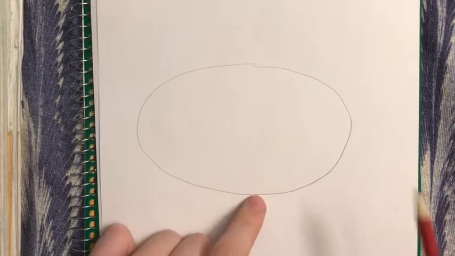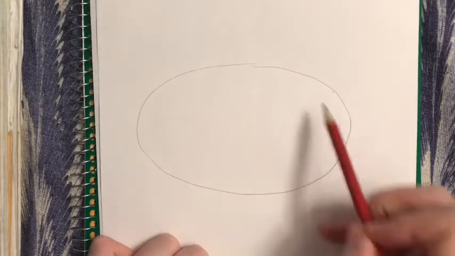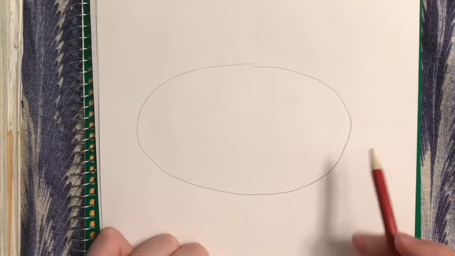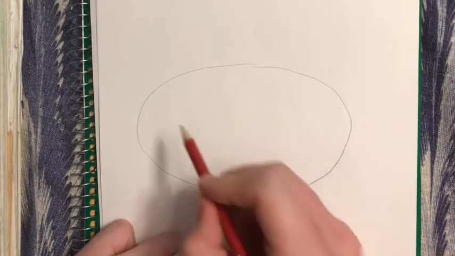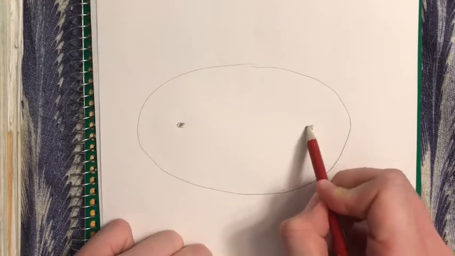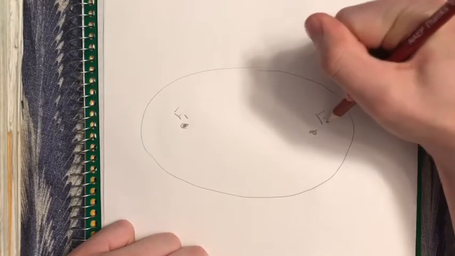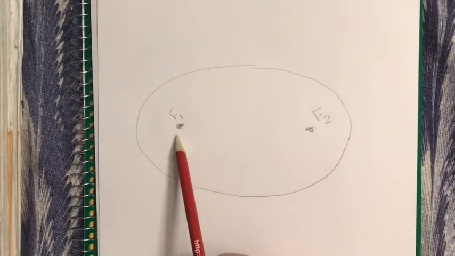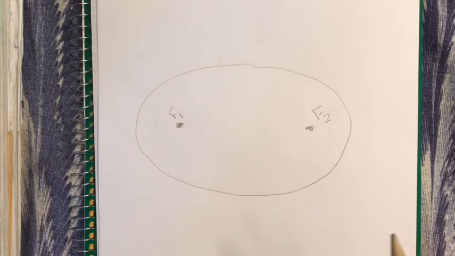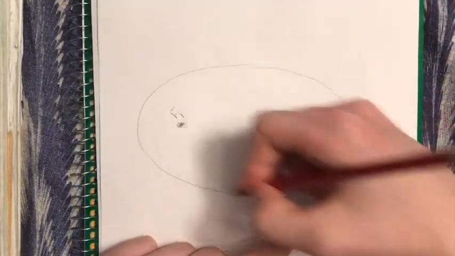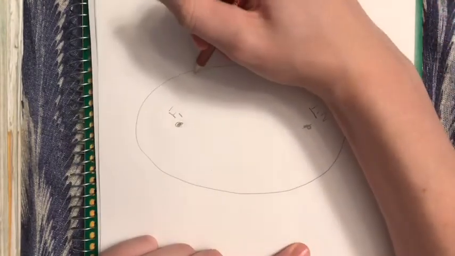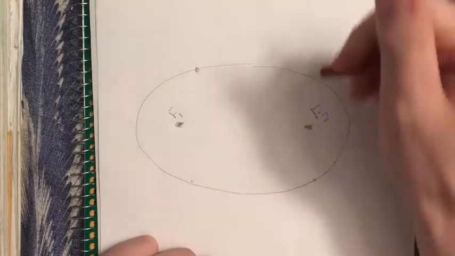First, we are going to define an ellipse. An ellipse is a set of all points P in the plane such that the sum of the distances from P to two fixed points is a given constant. These two fixed points are called foci, or focus and focus. So P is basically the ellipse. P can be here, can be here, can be anywhere, right?